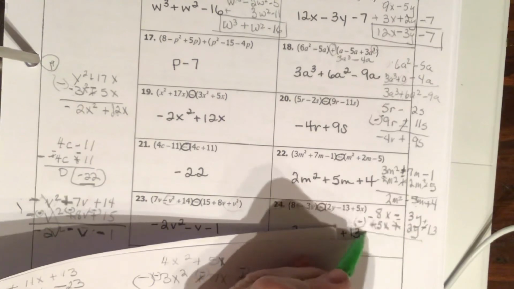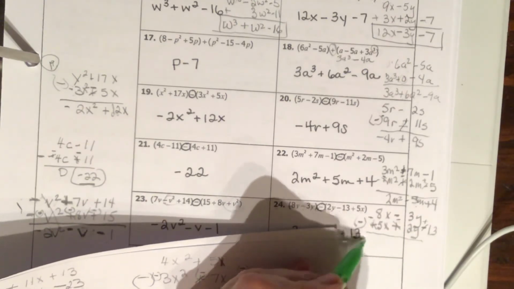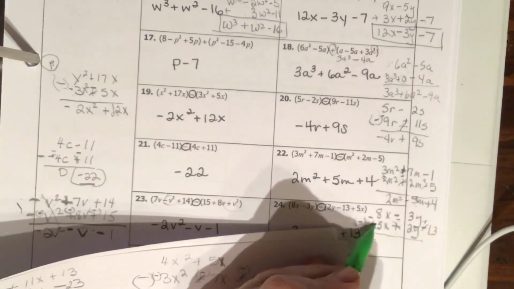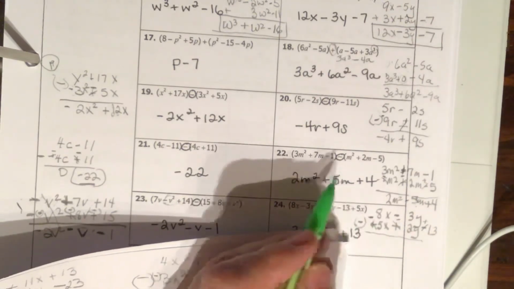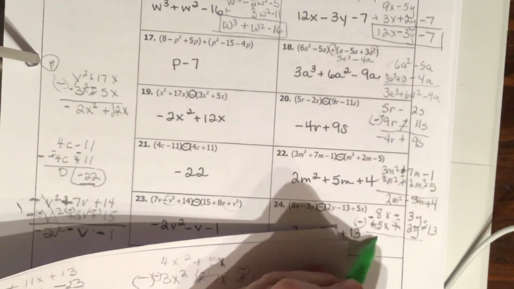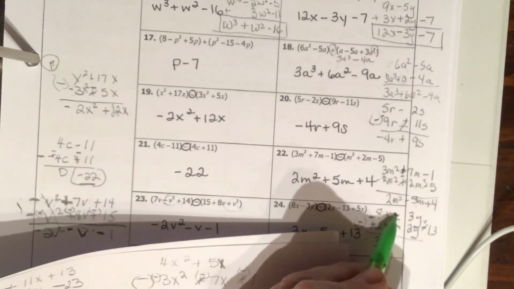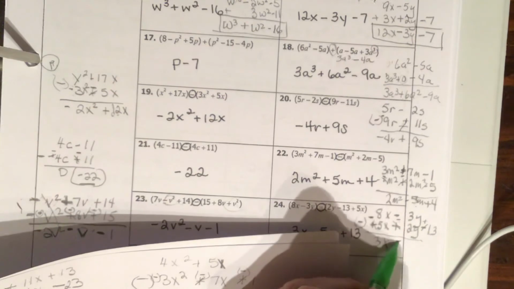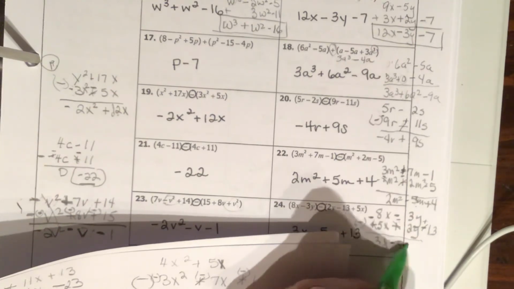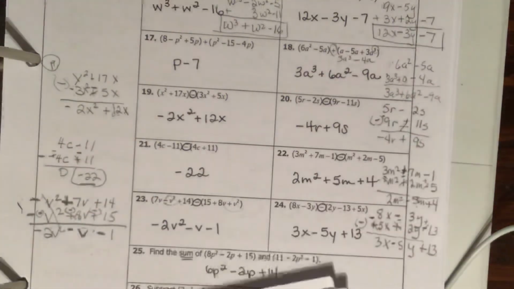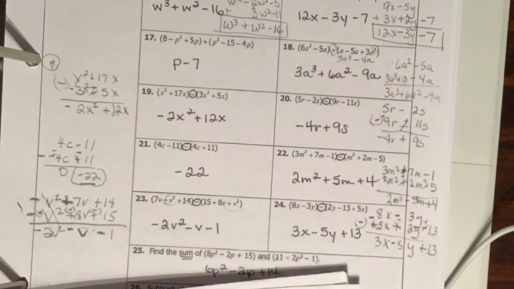So this becomes 8 minus 5. 5x was positive, it becomes a negative. So be careful. So it becomes a 3x. This is negative, and a negative is minus 5y, and it's a positive 13. So 3x minus 5y plus 13.